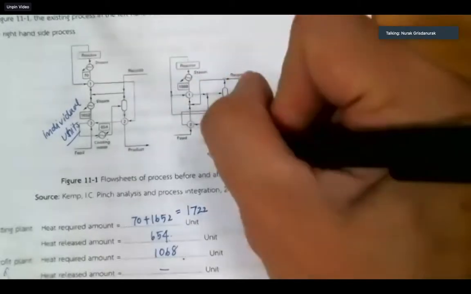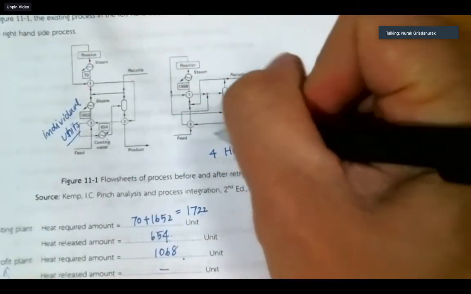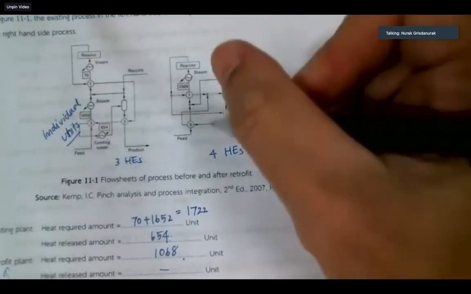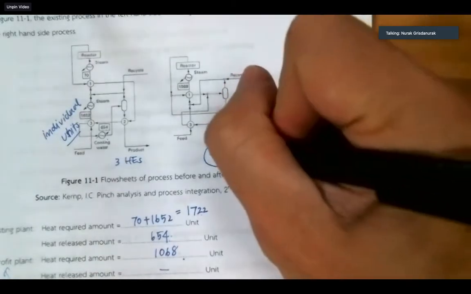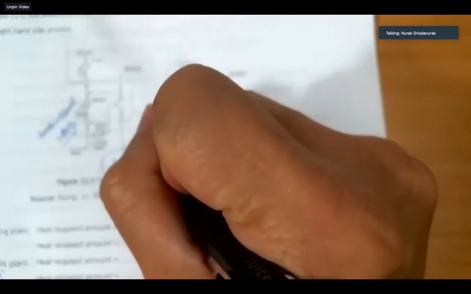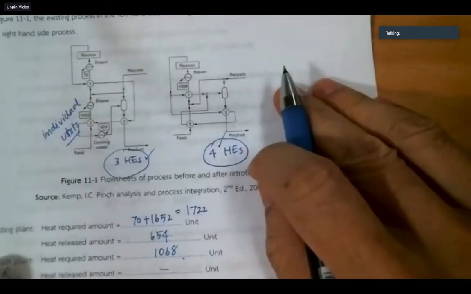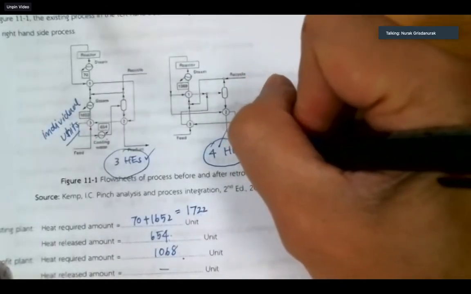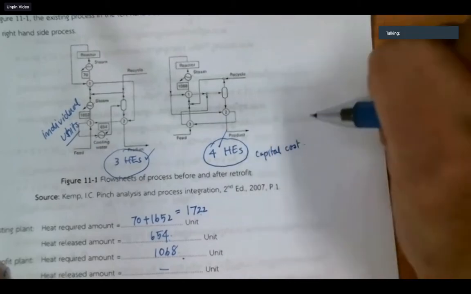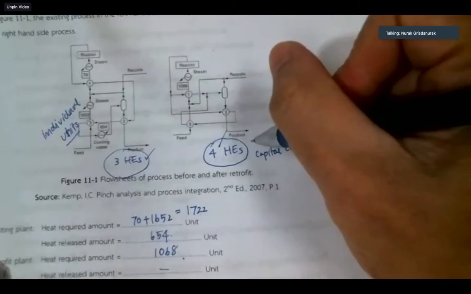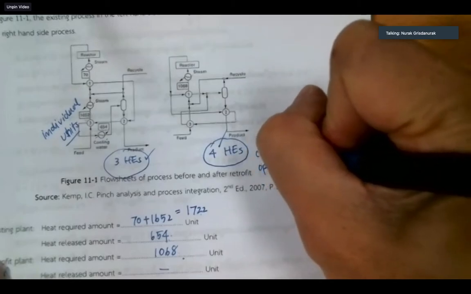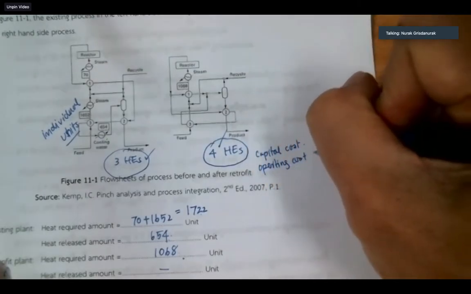Okay. So you need 4 heat exchangers right here, and you need 3 heat exchangers right here. It seems like you need more heat exchangers in this one, while only 3 heat exchangers are required in the other. However, this is about the capital cost, right? The capital cost may be high in this part. But in the long run, operating cost is getting low.